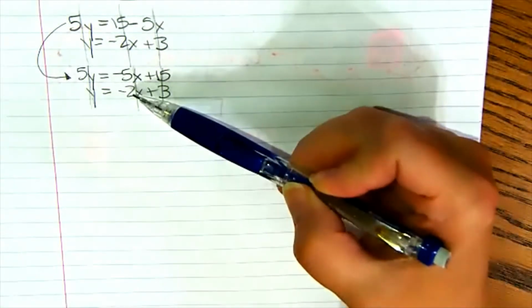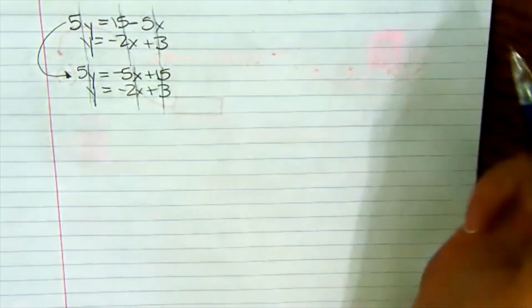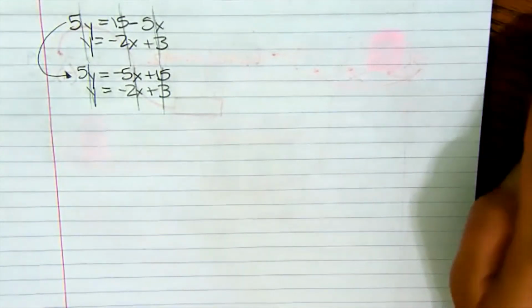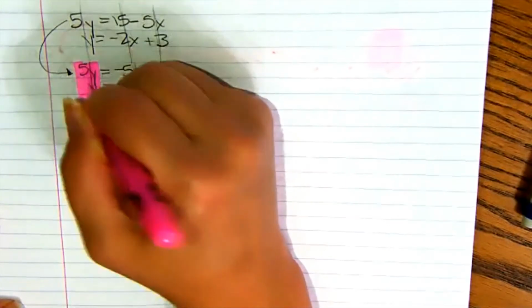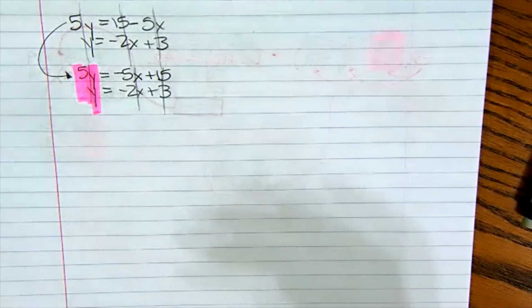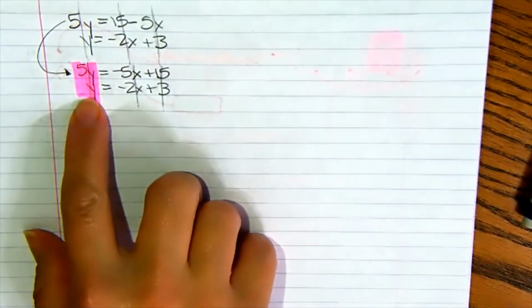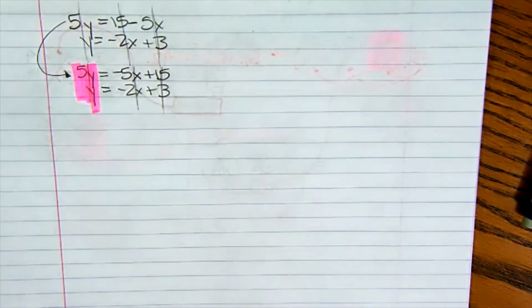They're lined up. Yay. So now I'm looking at this and thinking, oh, 2 to 5, 5 to 2, both negative, I can do that, but there might be an easier way. If only I could make this y a negative 5y. Is there a way to make this y a negative 5y?